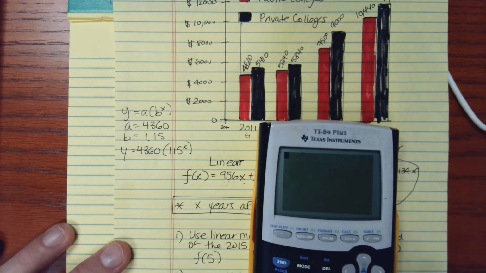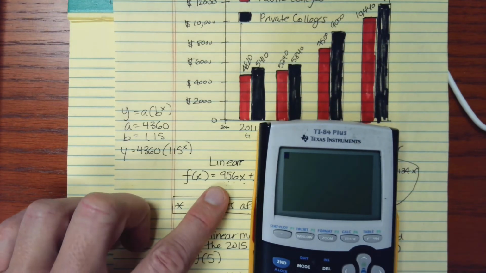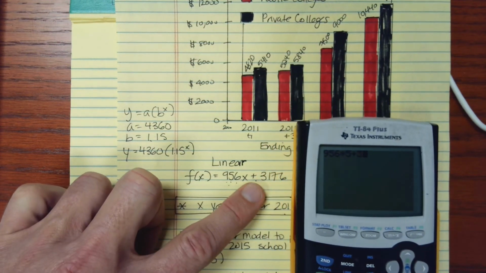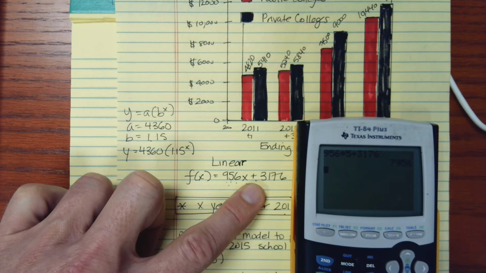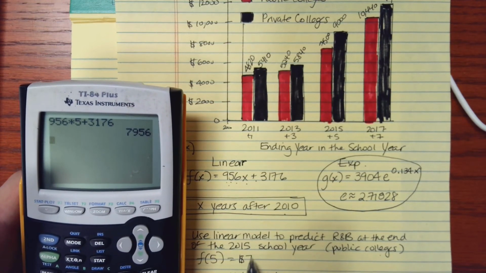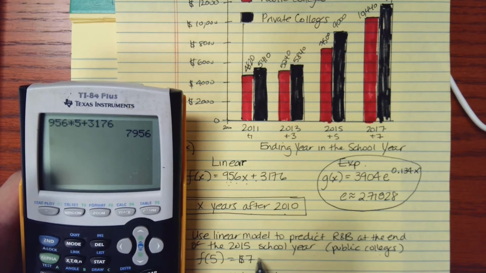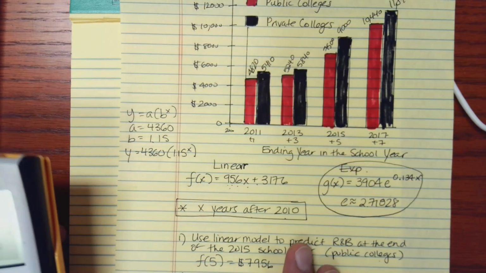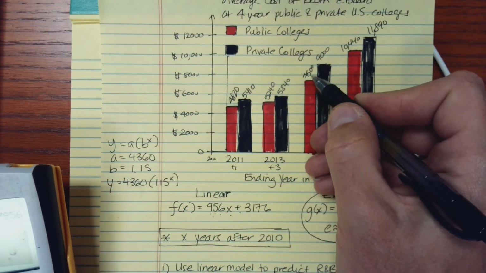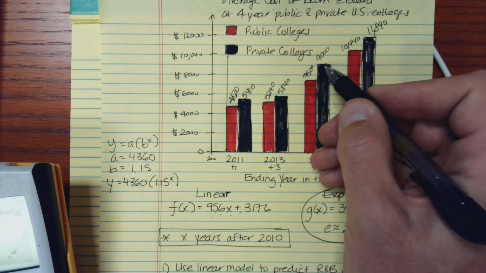So I'll go back to my home screen, and I'm taking 956 times 5, and then adding 3,176. And that turns out to be 7,956. The actual value was 7,500.